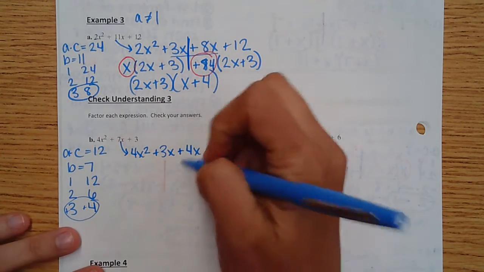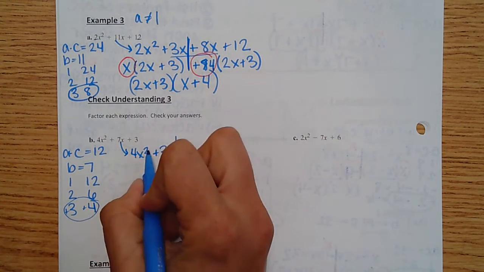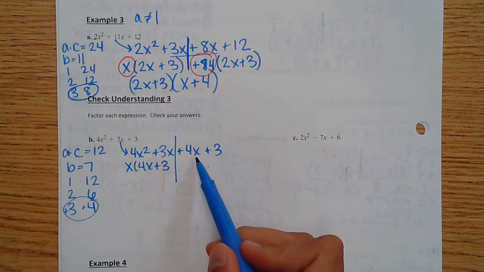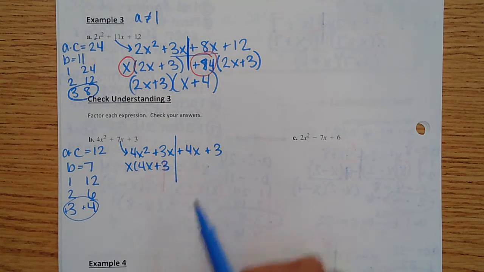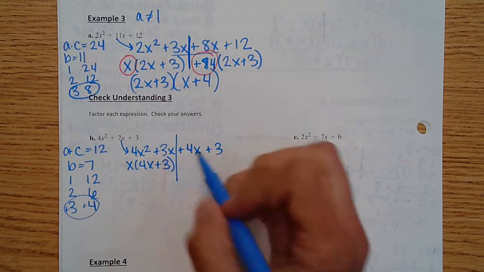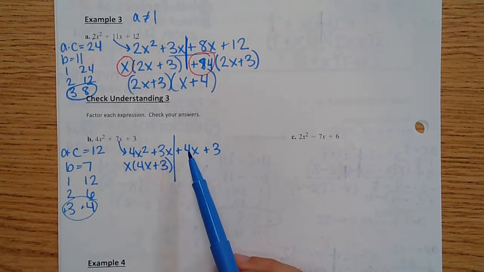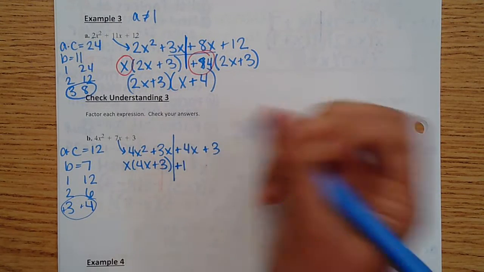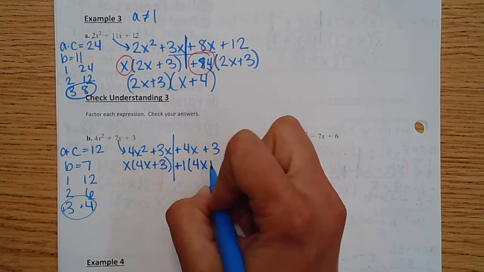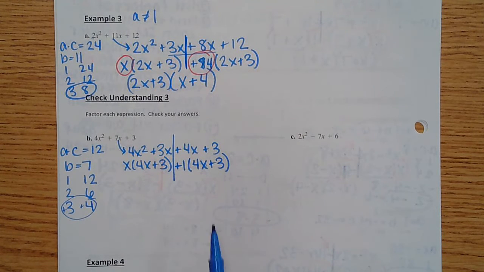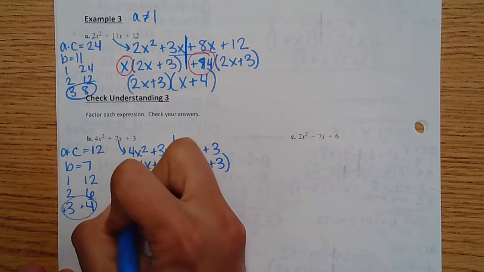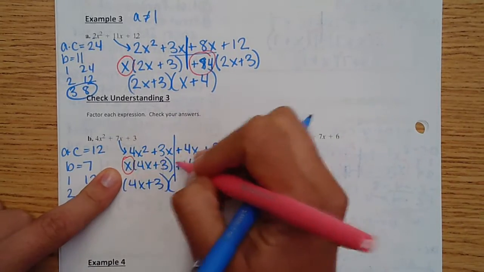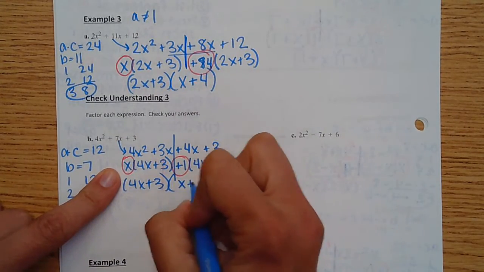So we split it right here. What comes out of 4x squared and 3x? An x, leaving us with 4x plus 3. Now over here, can I factor an x out of 4x plus 3? No. Can I factor a number? Is there a common factor of 4 and 3? No, so I'm factoring out basically a 1. I'm not factoring anything, but I'm going to write it like this because now I can factor out this 4x plus 3, leaving me with an x plus 1 over here.